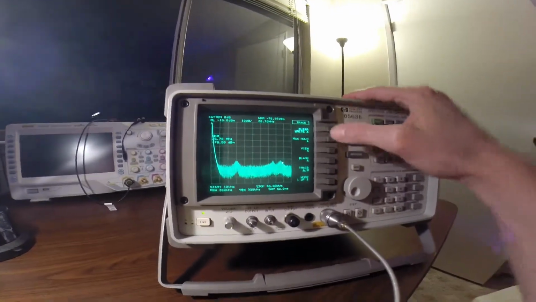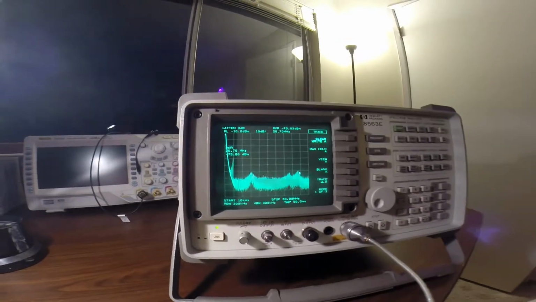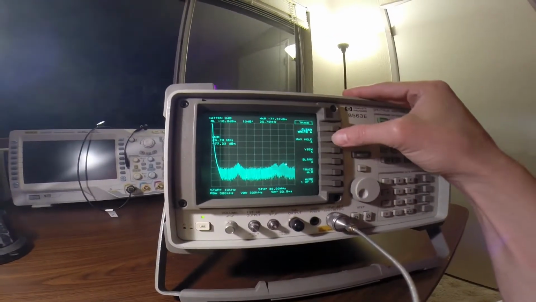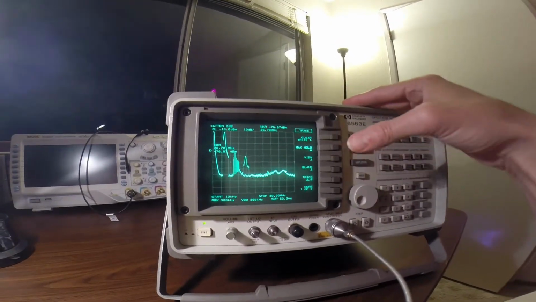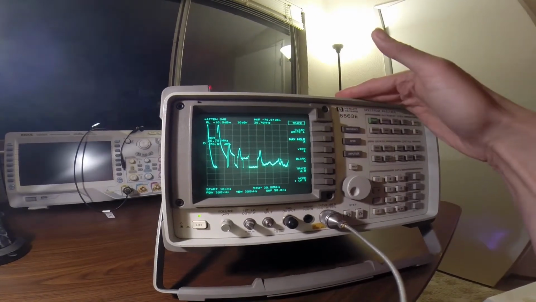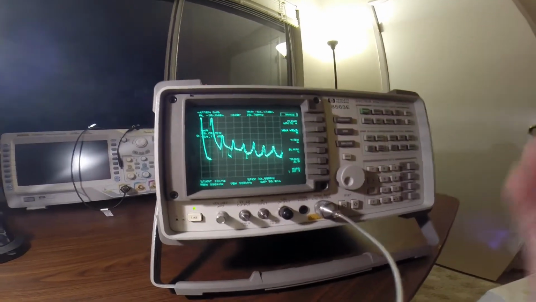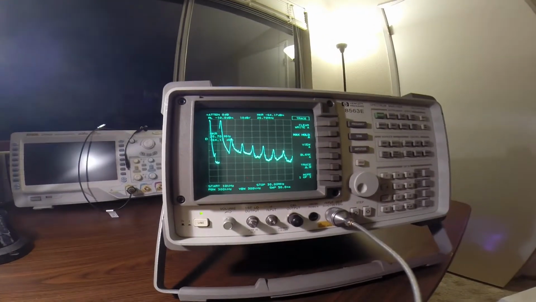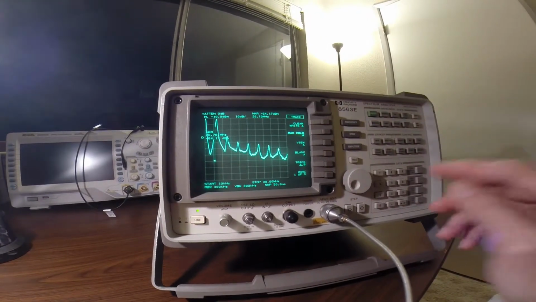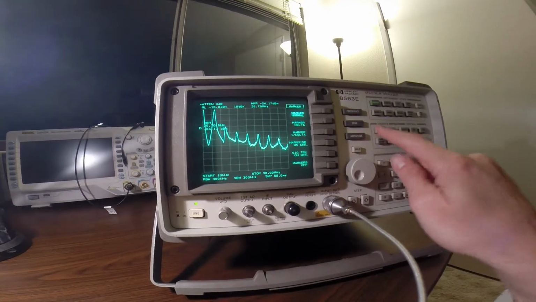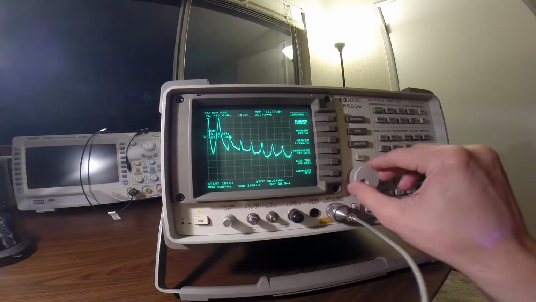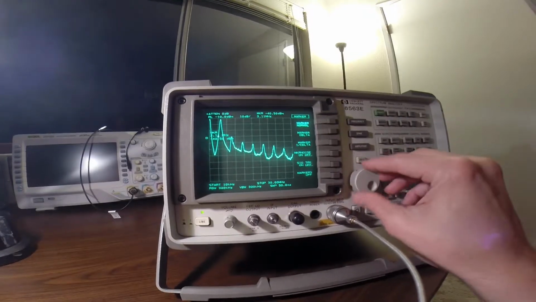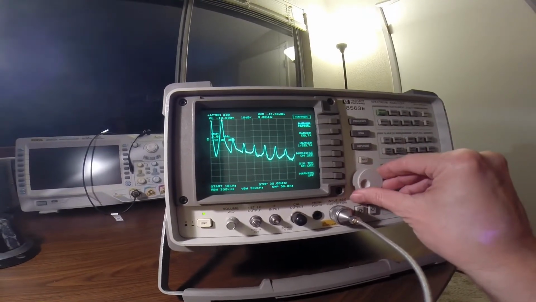And it's kind of hard to measure something when it's only on for an instant, so if I press the max hold feature of the spectrum analyzer, then every time the signal is present for so many microseconds or whatever, the display will remember it, and then I can get an idea of the spectral energy.